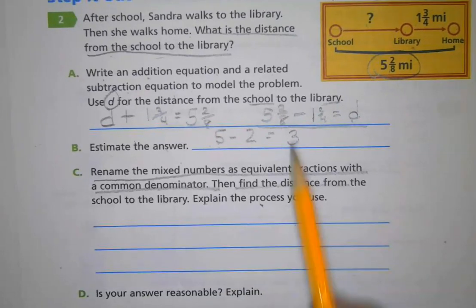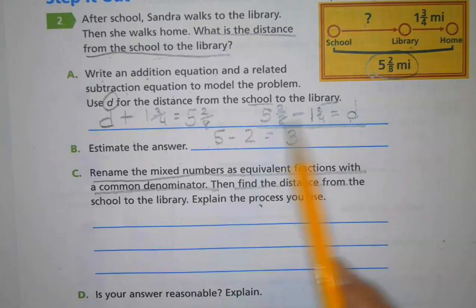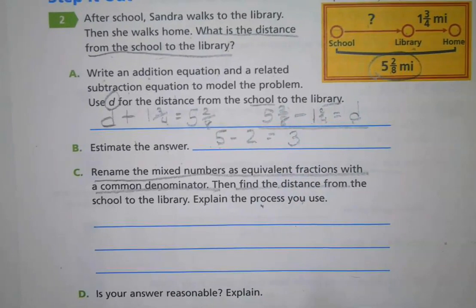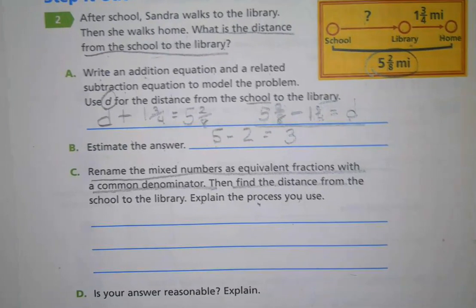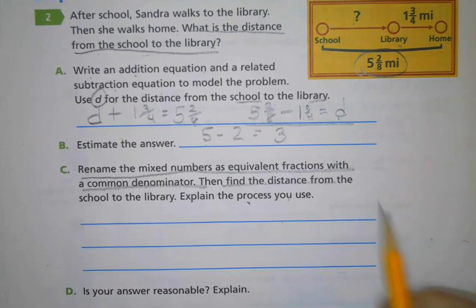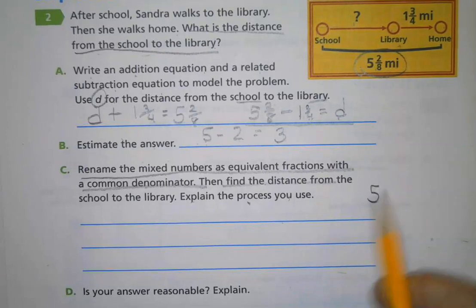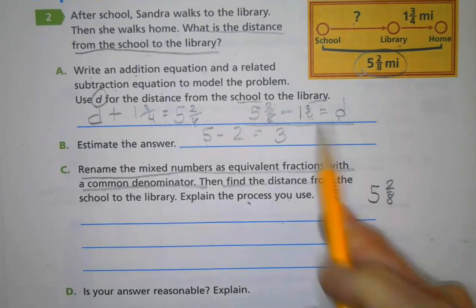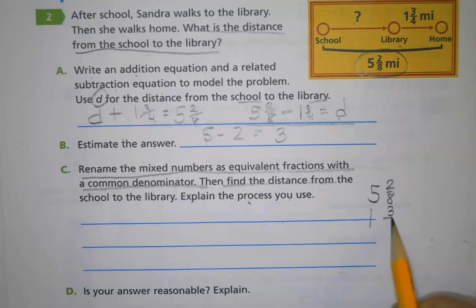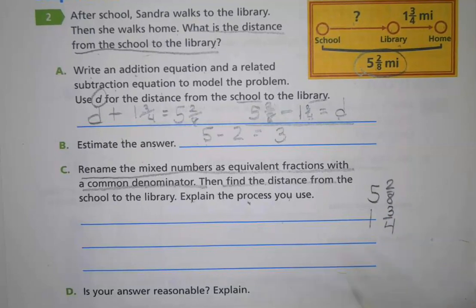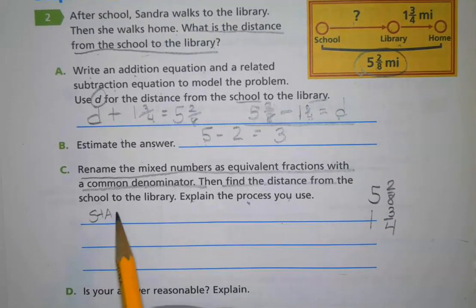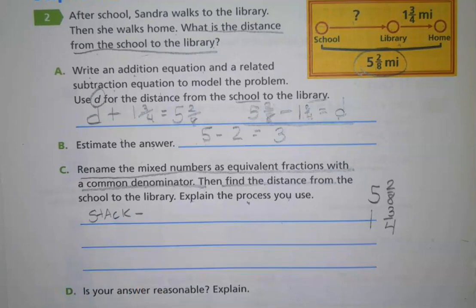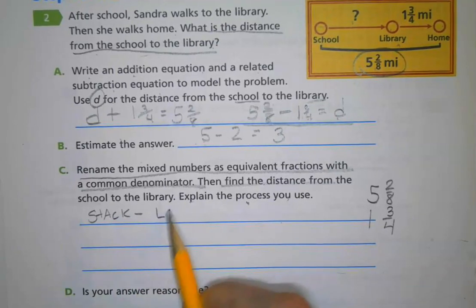Alright, well, the process we use in class is we stack our mixed numbers because we see they have unlike denominators and we know we're going to have to rewrite them. So over to the side here, I'm going to stack them. Alright, so we'll just call that stack. And we know what that means. We're going to stack, then we're going to find the LCM.